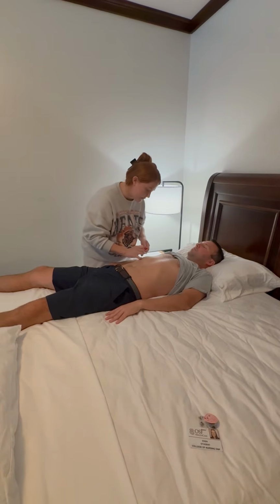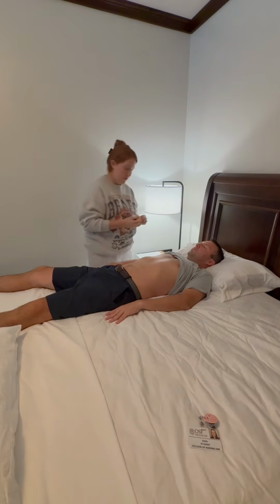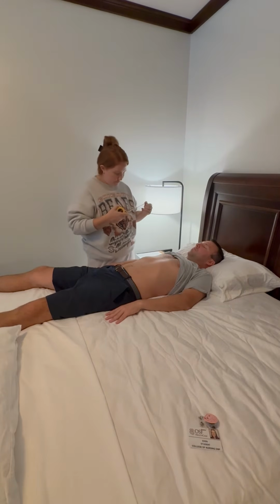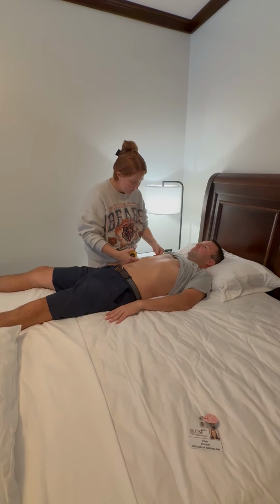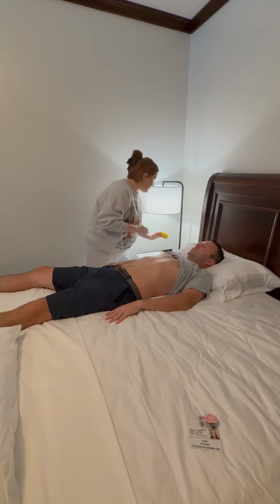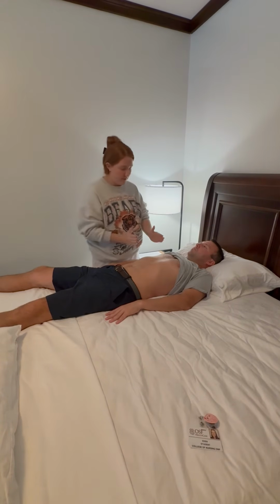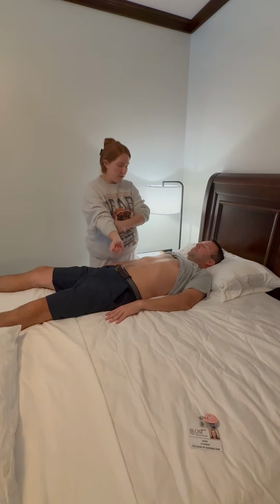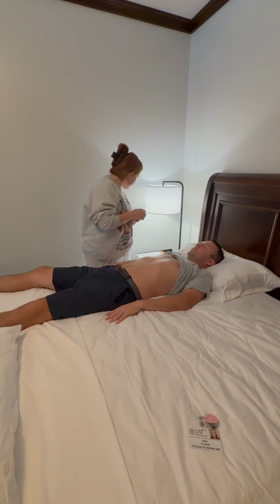And then I'm going to say about here, and then I'm going to measure that. And it's at 3.5 inches. I need to convert that to centimeters. I didn't realize this was only inches. But normal vertical measurement of the liver is 6 to 12 centimeters.